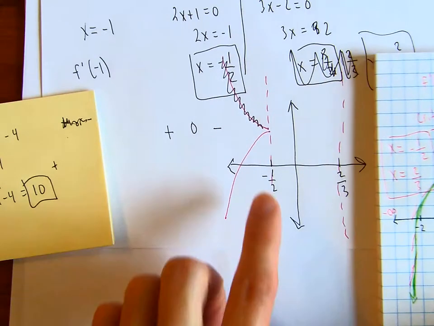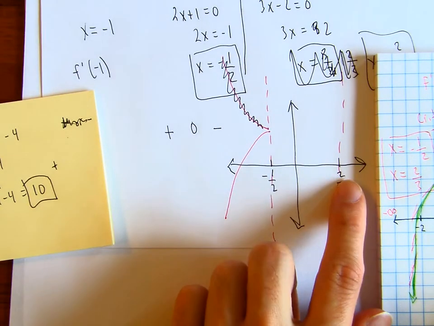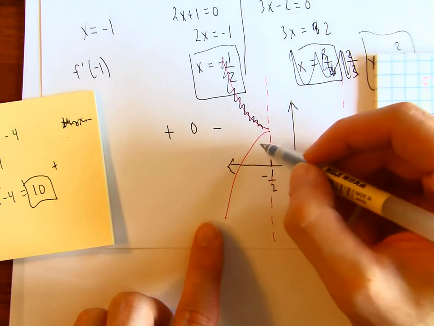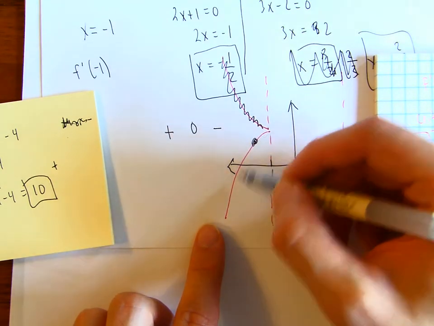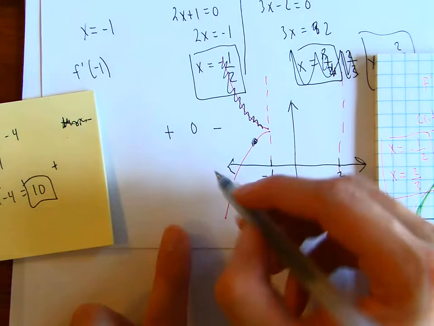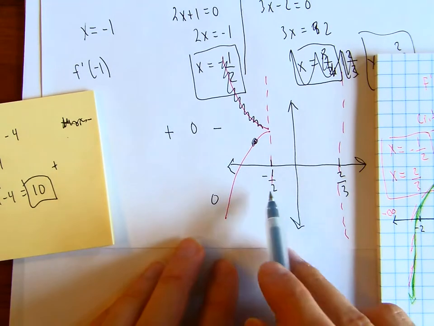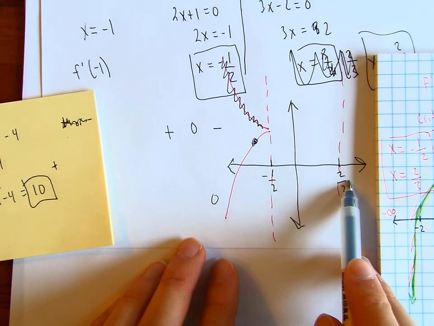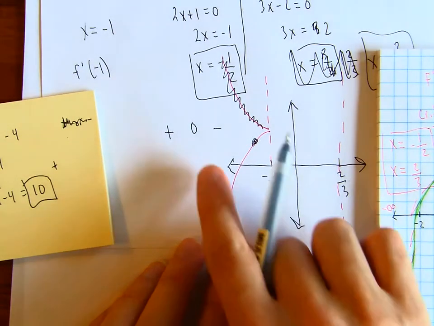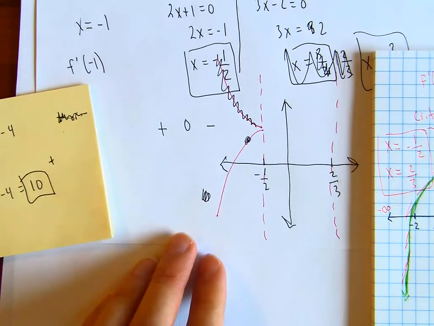The zeros are at negative a half and 2/3. So if one of these values is positive, the rest are also going to be positive because there's no other 0 to the left of negative a half, because we already found them. They're only negative a half and 2/3. So notice that to the left of negative a half is positive.